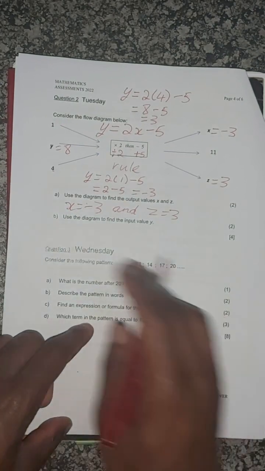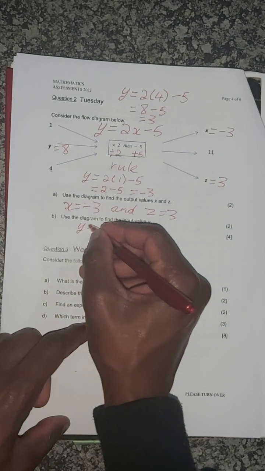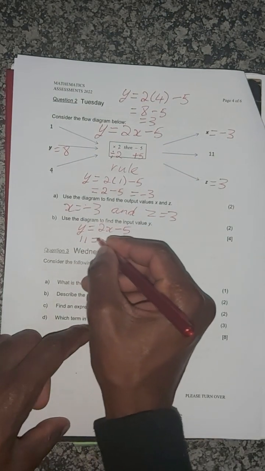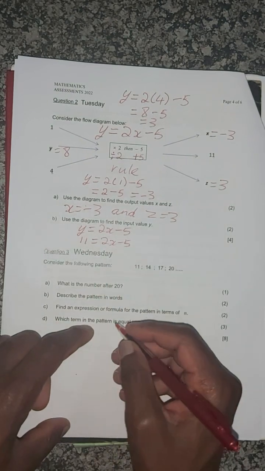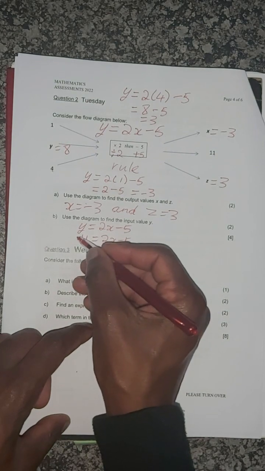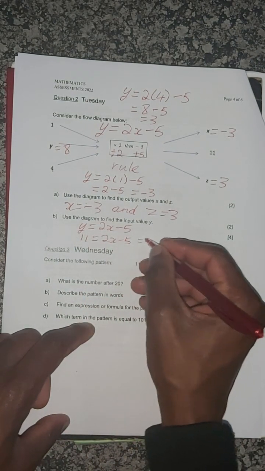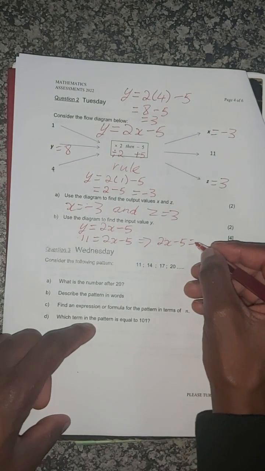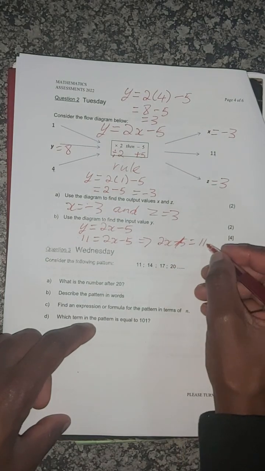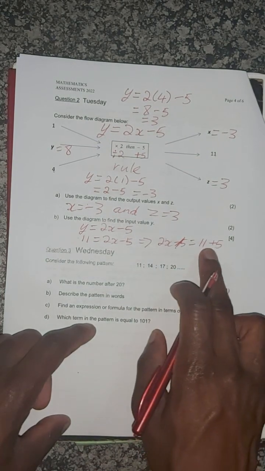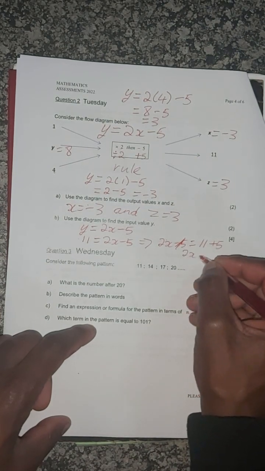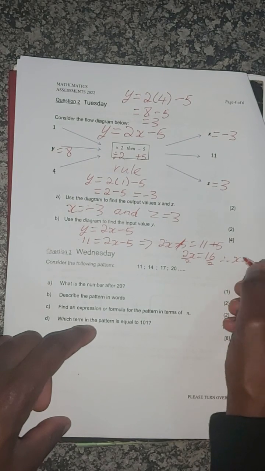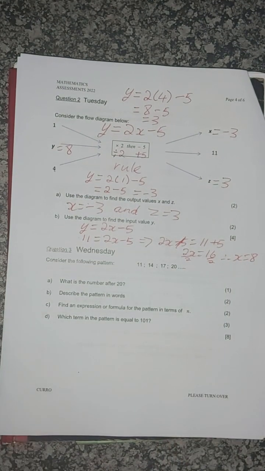Okay, let's solve this by working it out. So we have y is equal to 2x minus 5. We know that y, which is the output, is 11, so 11 is equal to 2x minus 5. So we'll take this 5 and put it on this side. It means we'll be adding it. I don't know if you noticed that. From there, we'll have 2x is equal to 11 plus 5. Do you see? We are adding to the 11. And what is going to be the answer there? It's going to be 2x is equal to 16. And then we divide by 2 on both sides. So x is equal to 8. That's how you'd find 8.